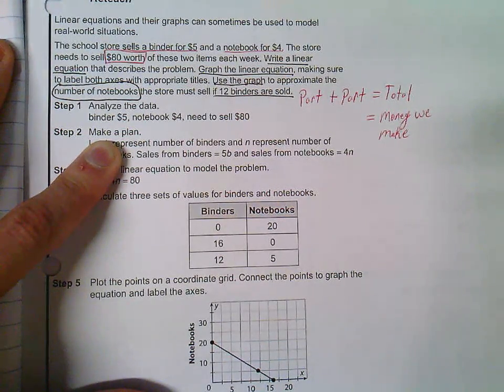What are the two parts that we make money from? What is one of the two things that we're selling to make money from?